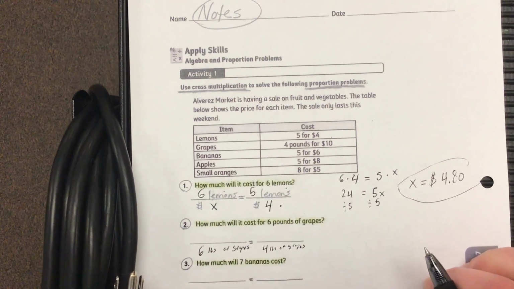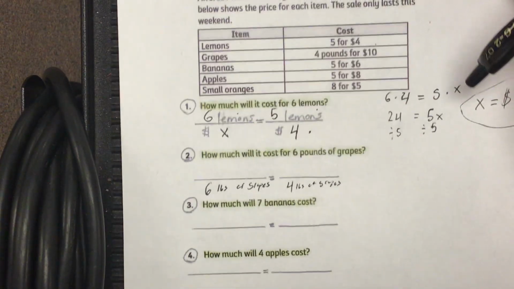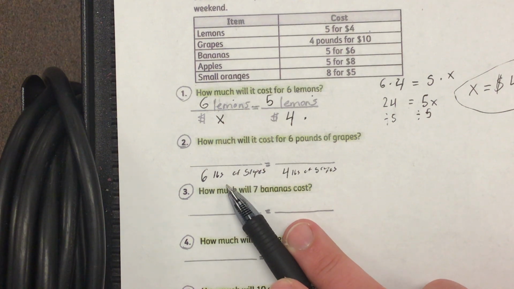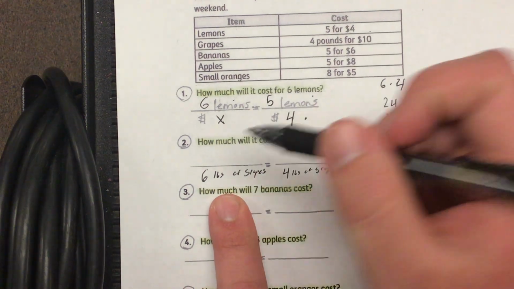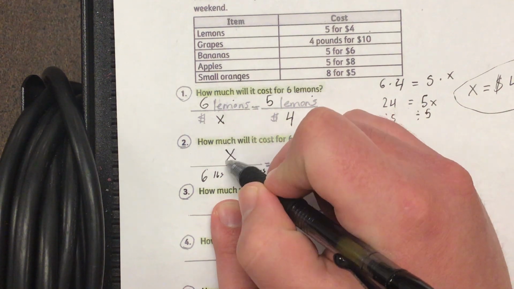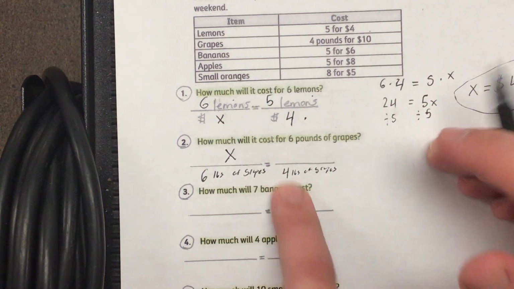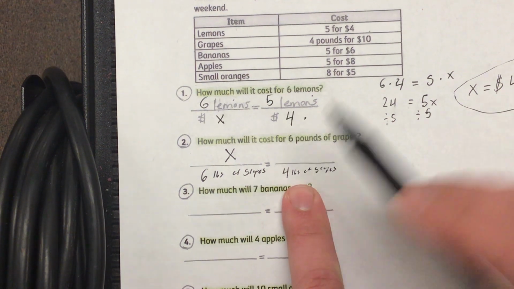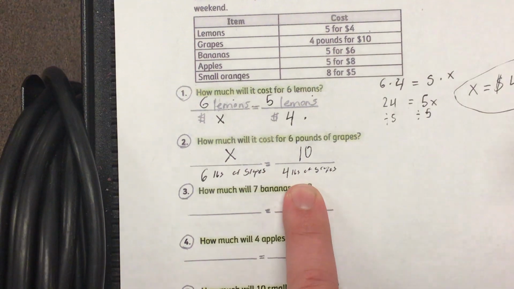Everybody with me so far? We're looking for 6 pounds of grapes. Do we know how much they cost? Nope. So what goes up top? X, right? We don't know, so we use a variable. We know how much 4 pounds of grapes cost: $10, so we put 10 up here.